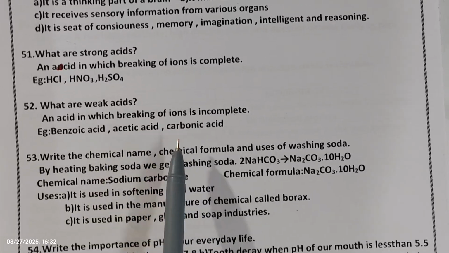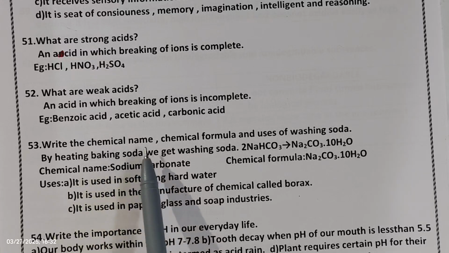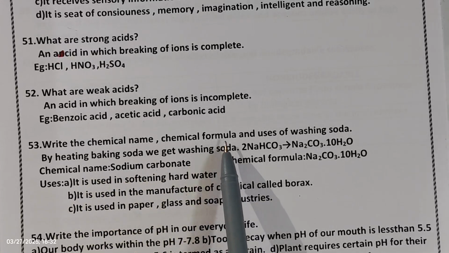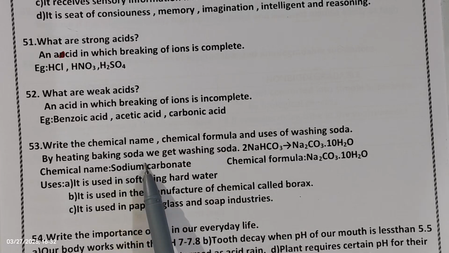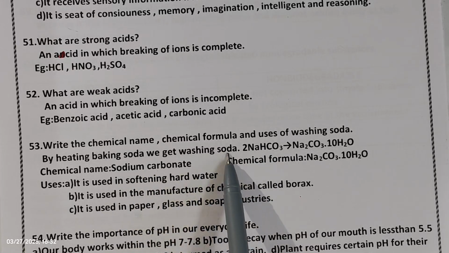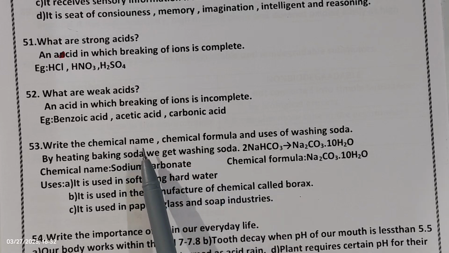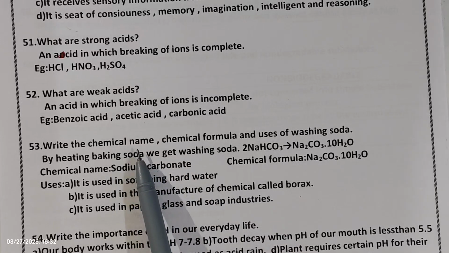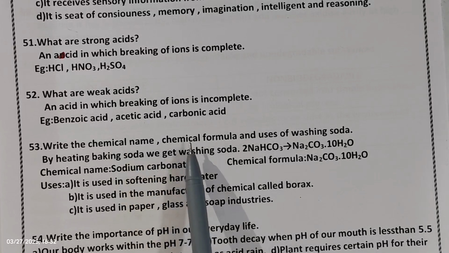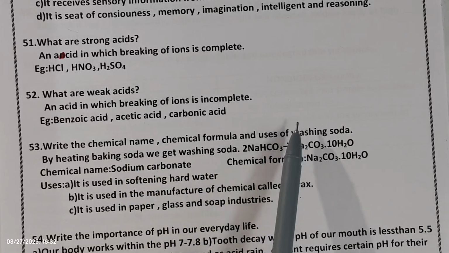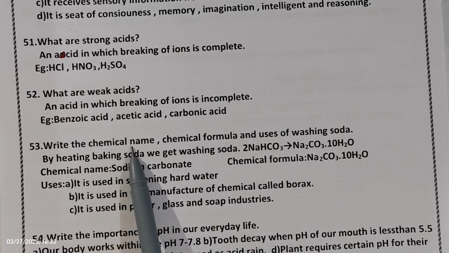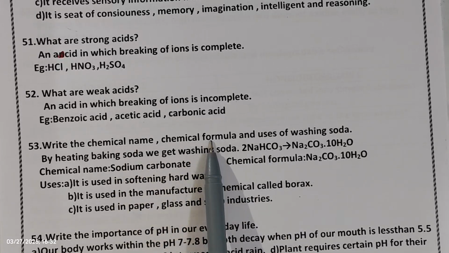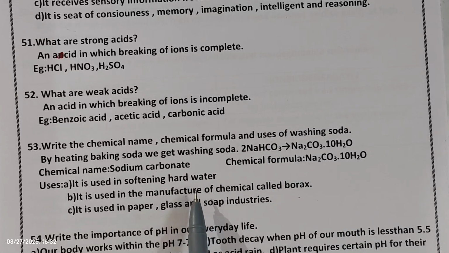Okay. So the next question: write the chemical name, chemical formula and use of washing soda. By heating baking soda, we get washing soda. Here you have to look at the question. Usually there will be one question on this concept. Any chemical name, its formula and its uses can be given. Here washing soda is given. You have to write the chemical name, then the chemical formula and uses.